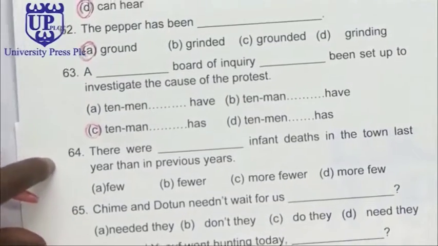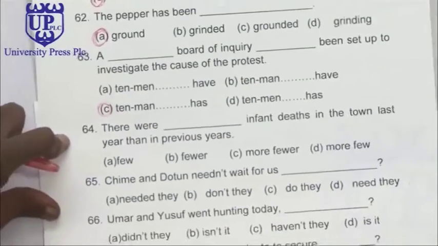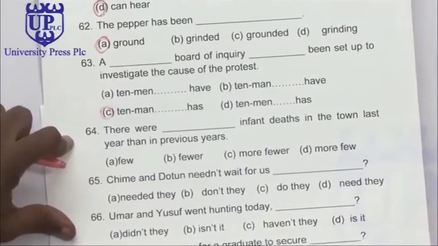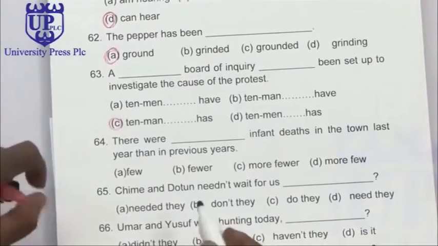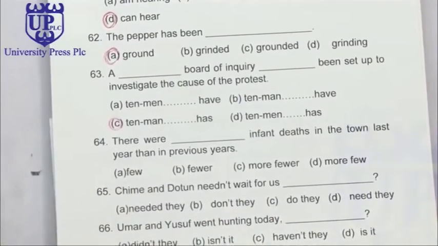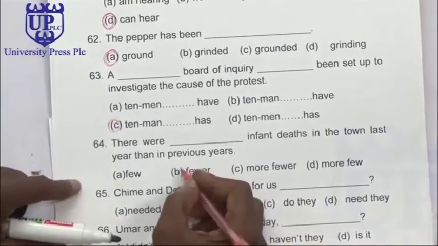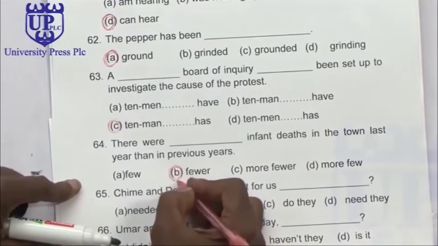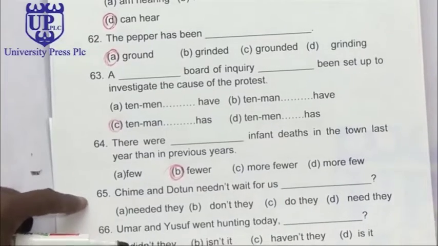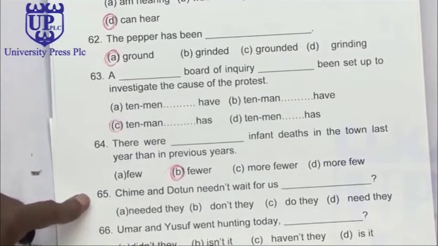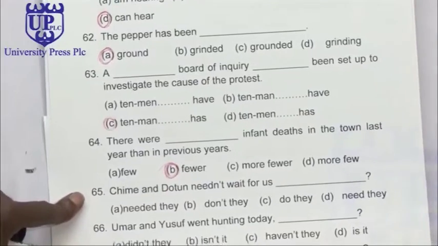You have another one: there were dash infant deaths last year. There were fewer. You cannot say more fewer. It is always fewer. Fewer infant deaths last year. Then 65 now: Chime and Dotun needed to wait for us. These are now question tags.